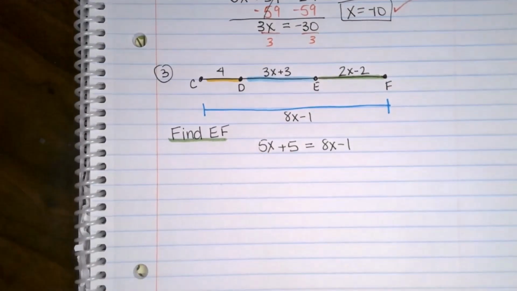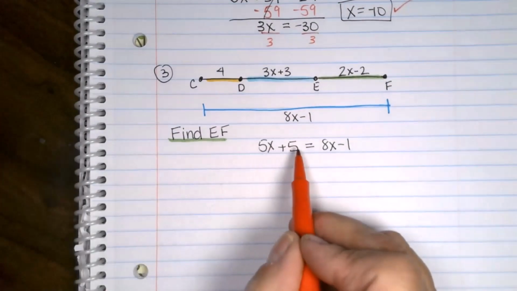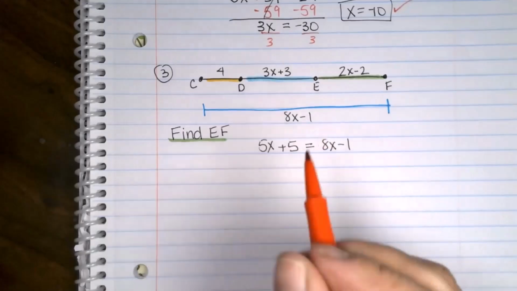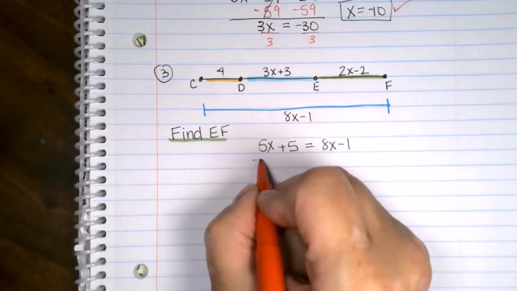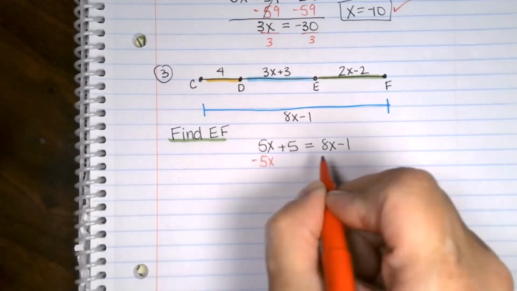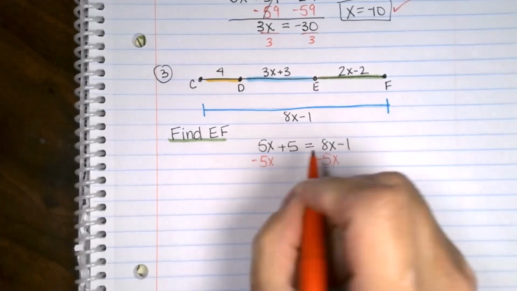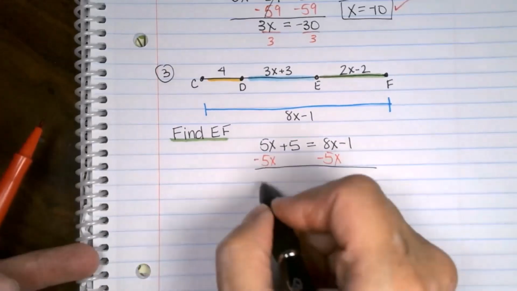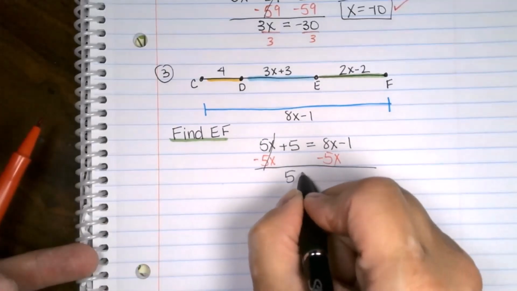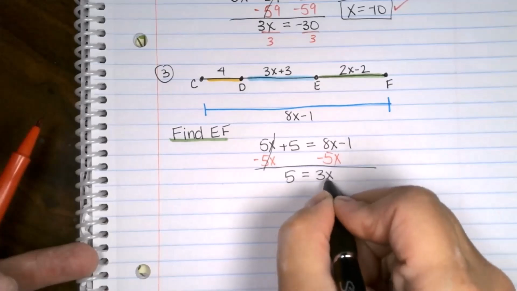All right, now we have to start doing the algebra. There's actually 4 ways to start this problem. My preference for starting one of these when there's a variable on both sides is to deal with the smallest x first and get that thing canceled out. So I end up with 5 equals 3x minus 1.